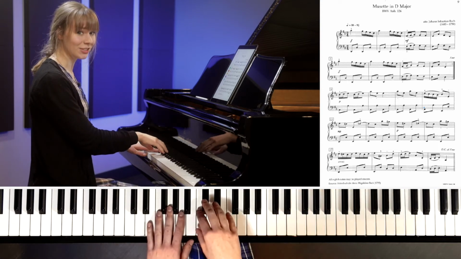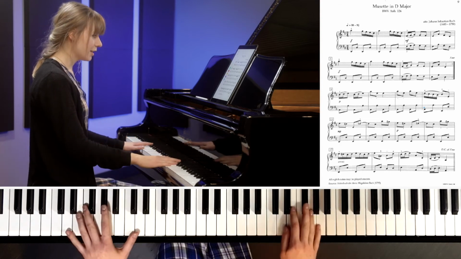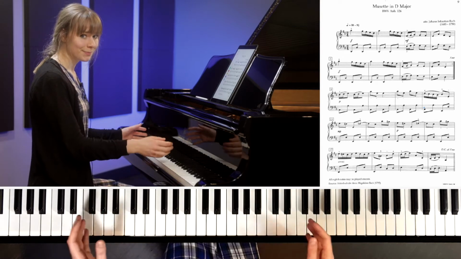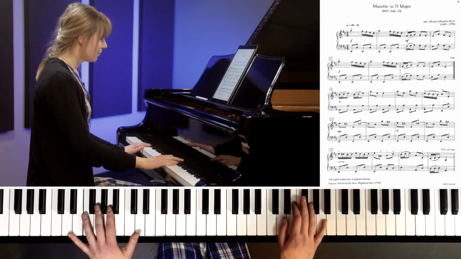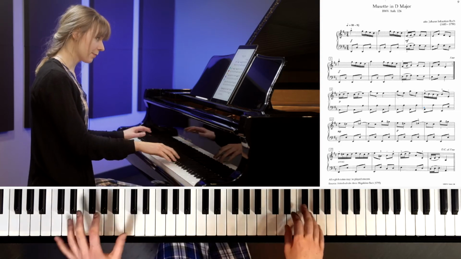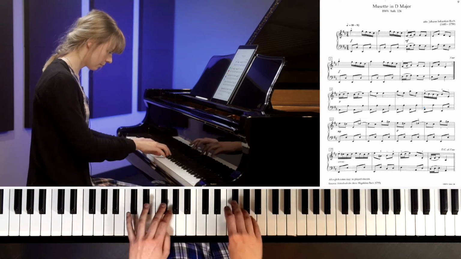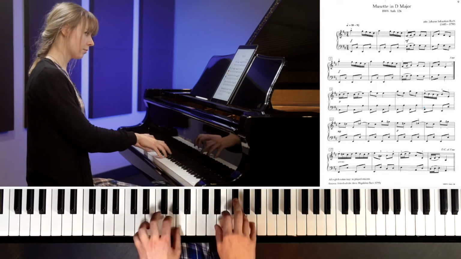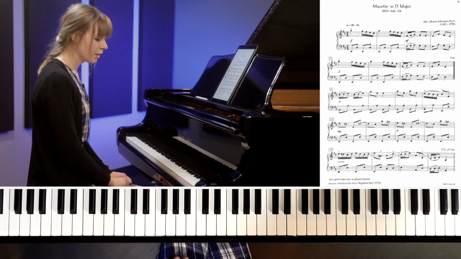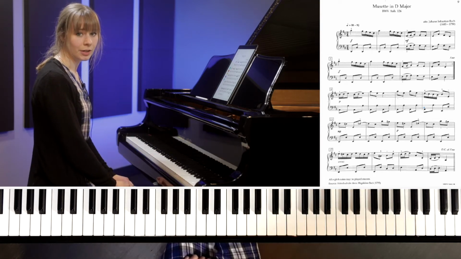And that's a challenge. It's very hard to jump so quickly and with both hands at the same time in opposite directions. So if you're having trouble with this, that's okay. Here are some things that you can do to help. The first is to play it slowly. That gives you some more time to try and find your placing on the keyboard.